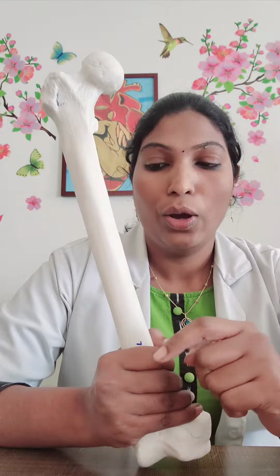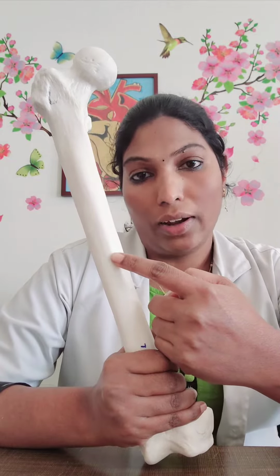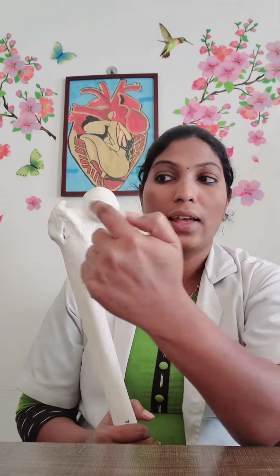So now we are going to see about the femur. The primary center for femur appears in the shaft of femur at around 7th week of intrauterine life, whereas there are 3 secondary centers for the upper end of femur. One for the head, the second for the greater trochanter, and the third for the lesser trochanter. The first secondary center for the head appears at around 6 months to 1 year of age, whereas the second secondary center for the greater trochanter appears at around 4 years of age, and the third secondary center for the lesser trochanter appears at around 14 years of age.